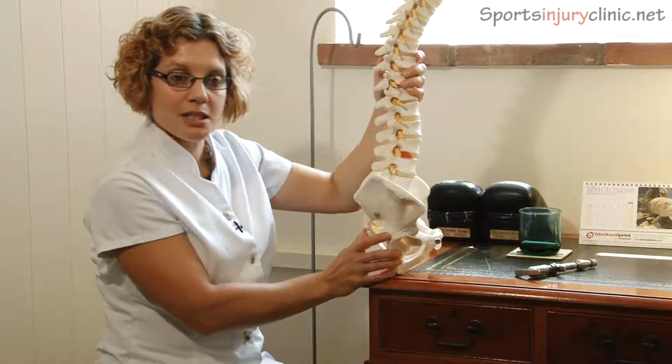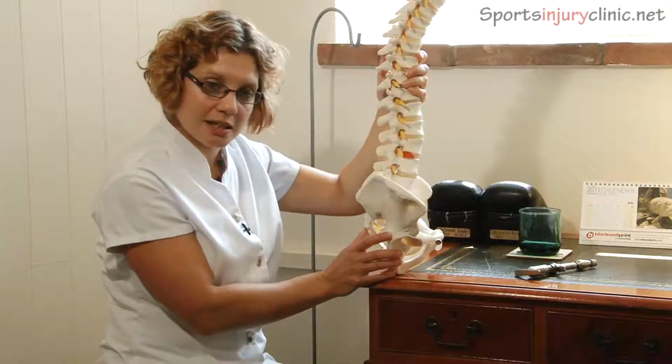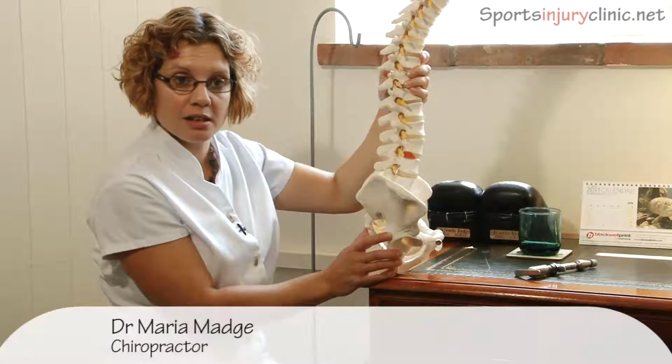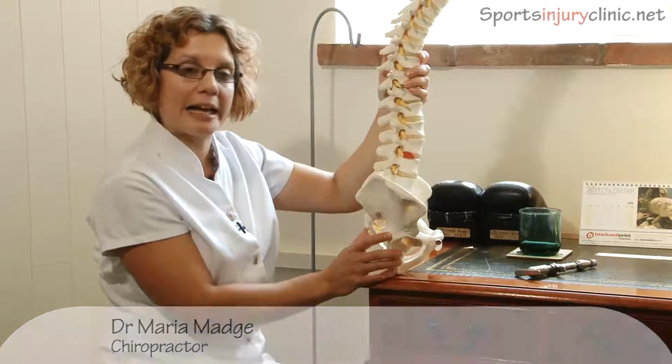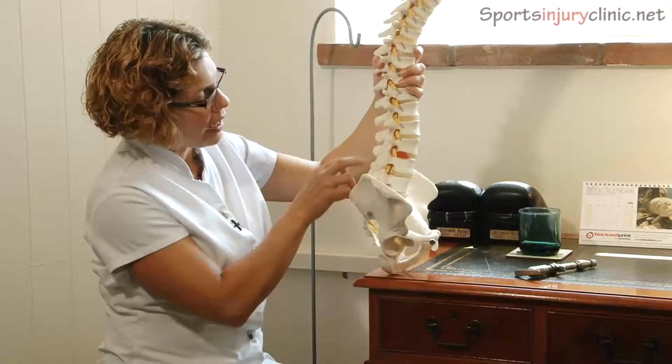So the phrase discs is something that I think a lot of people are scared about, and I want to explain what a disc is and how it can affect the pain that you might get from it and what we can do to help it. So you all have discs within your spine.